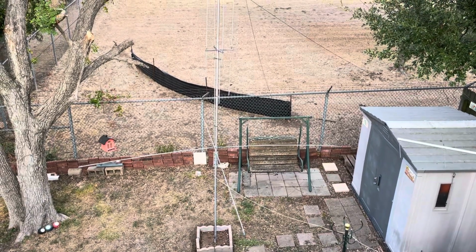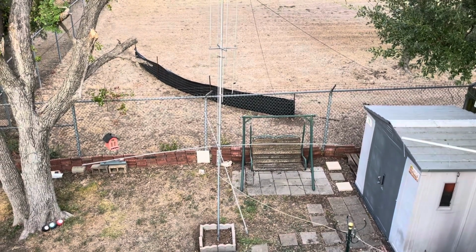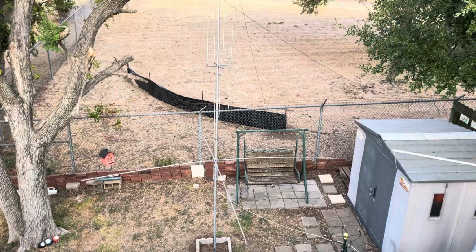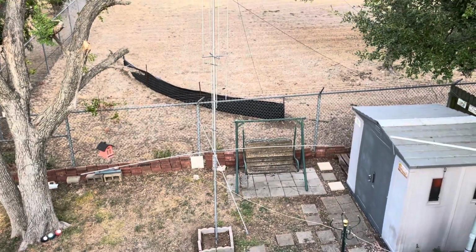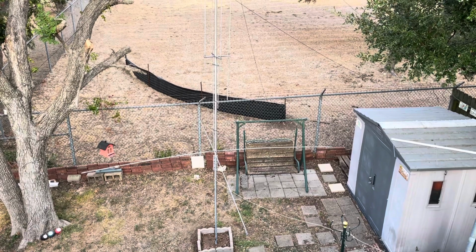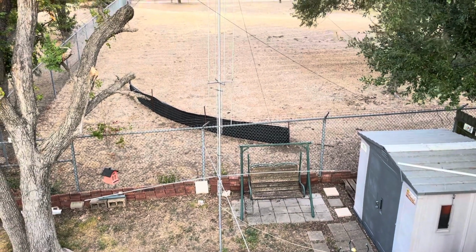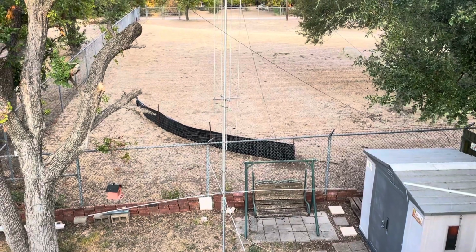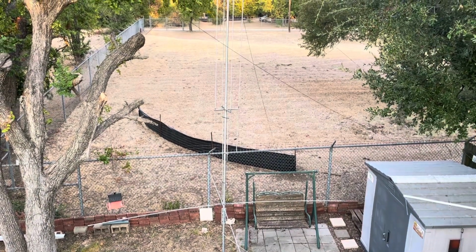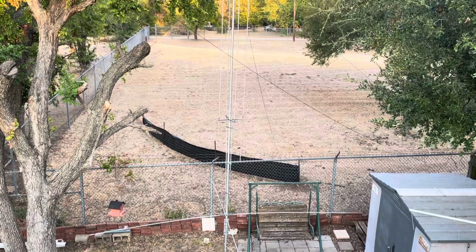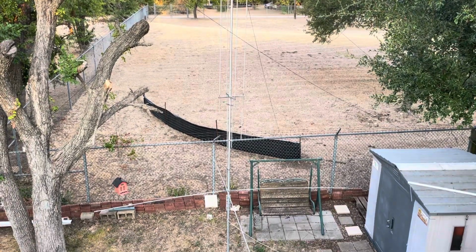Friday, August 12th, 2022. Okay, fellow hams, let's talk about reactance and impedance and ohms and metal objects and lobes and radiation patterns and how different dynamics affect antennas.